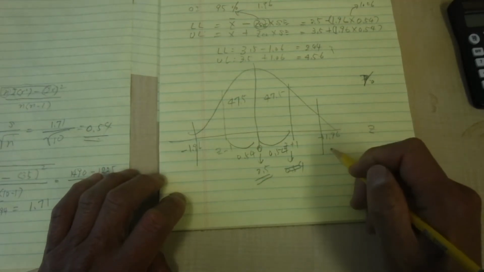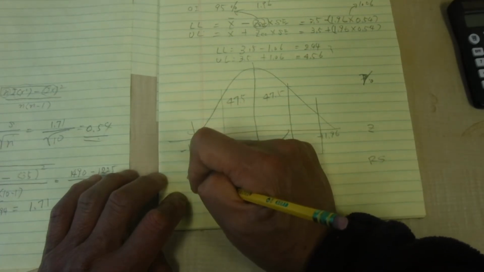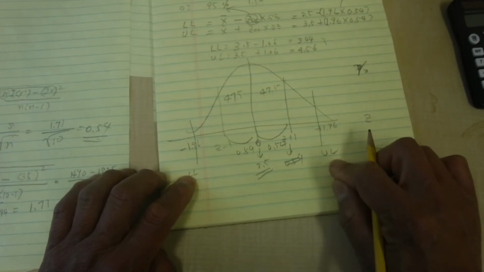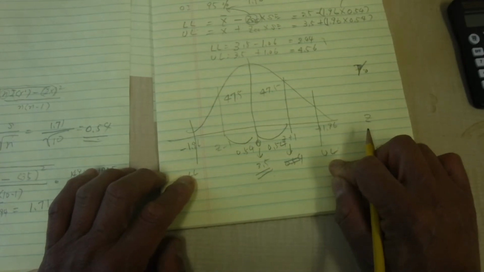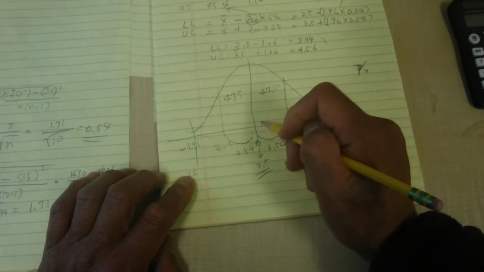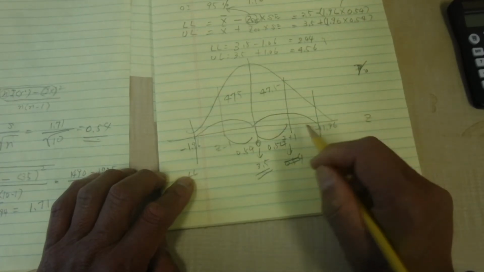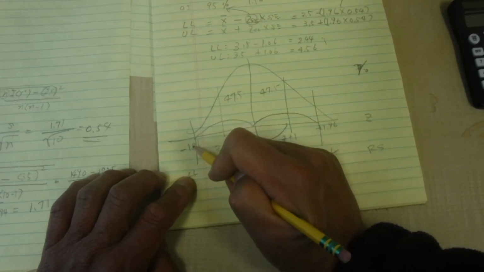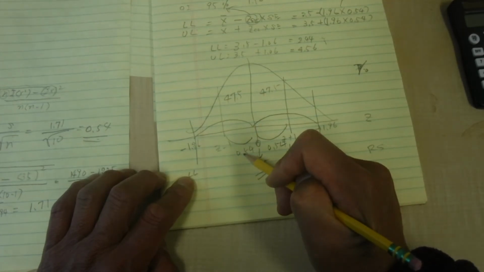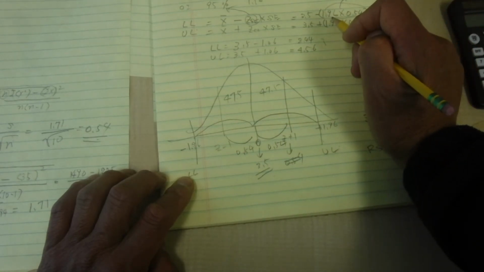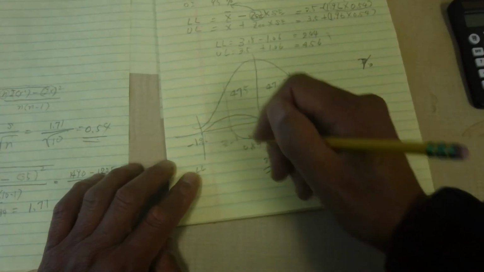So in order to get to this and that, this is the lower limit and upper limit corresponding to the 95% confidence interval. What you need to figure out is this distance and that distance. That's basically 1.96 times 0.54. Therefore, that's how we did it in here. And that happened to be 1.06.